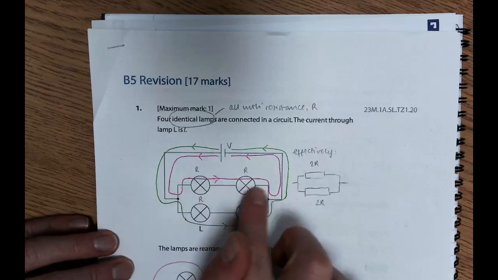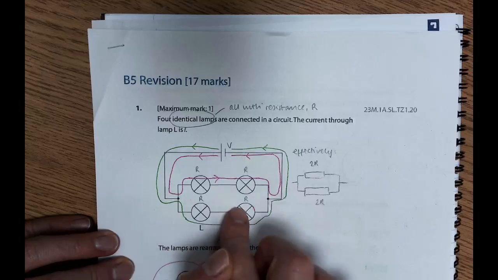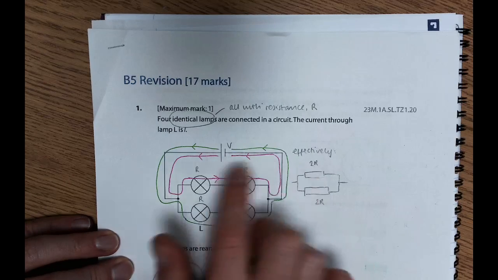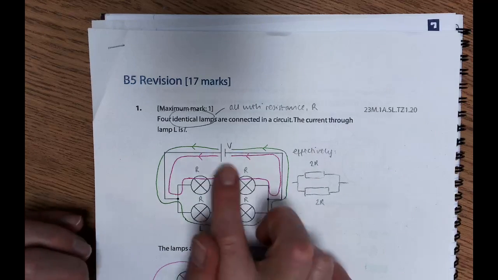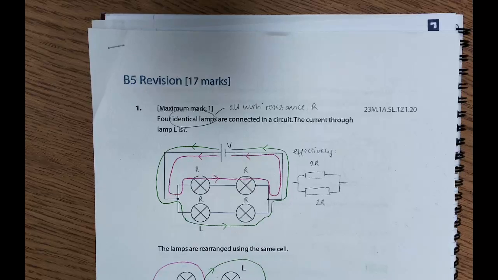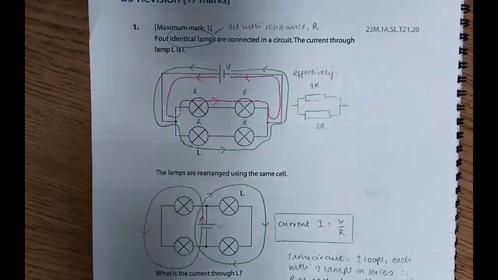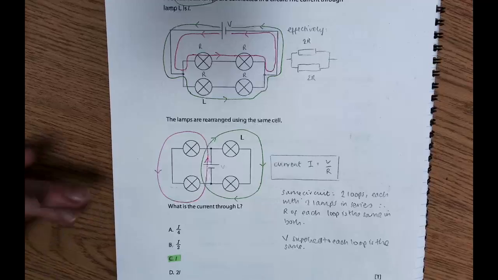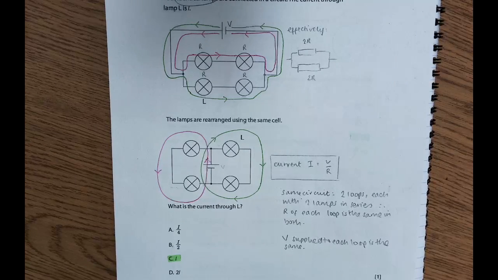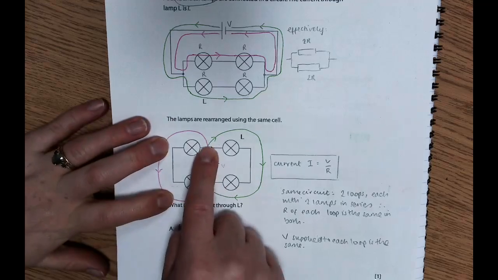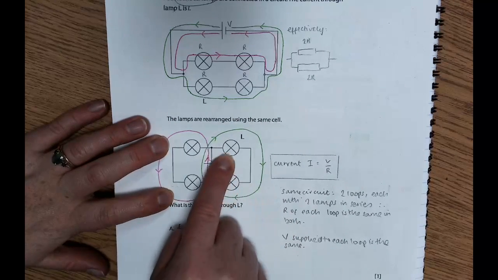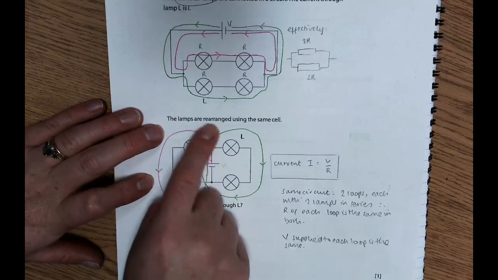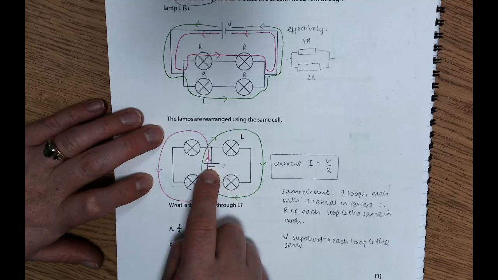Because you have 2 lamps in series, each branch is effectively worth 2R. If they're all worth resistance R, each branch has a resistance of 2R. The lamps are then rearranged using the same cell. You can actually see the same pathways are possible for charges though. The charges can either go through the cell and through 2 lamps on the right, or they can do the same on the left.